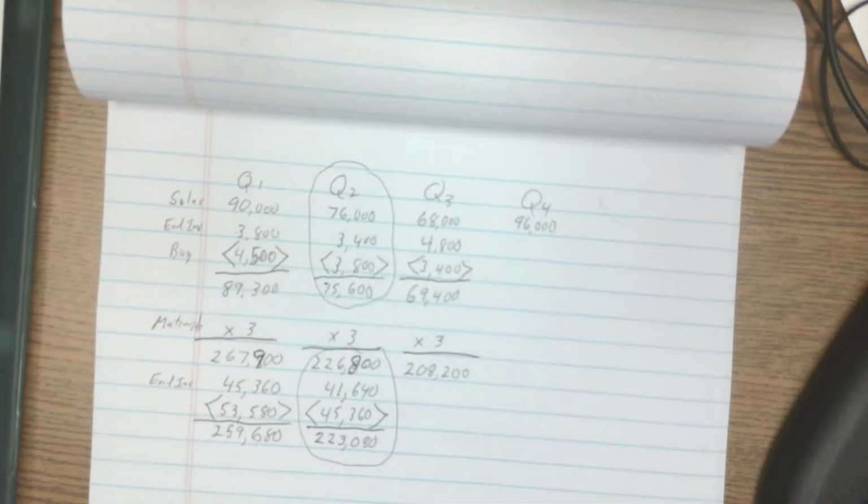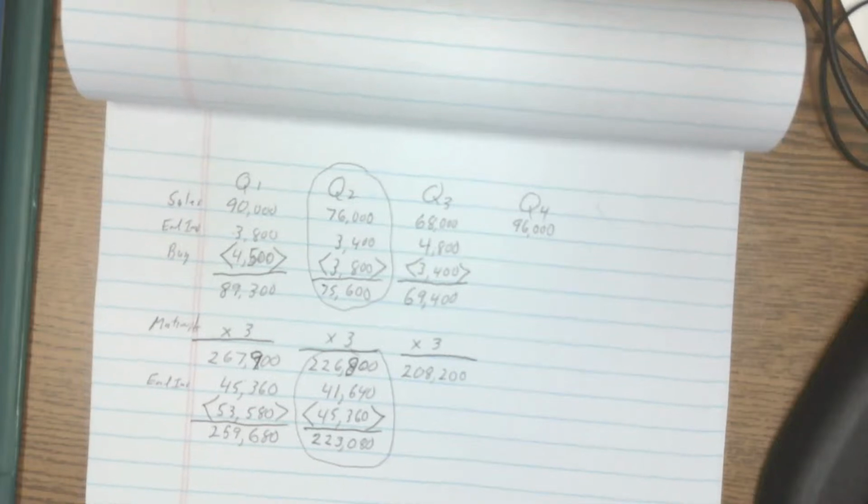All right. Let's move on then to 10-26. In 10-26, we've got budgeted cash receipts and cash disbursements.